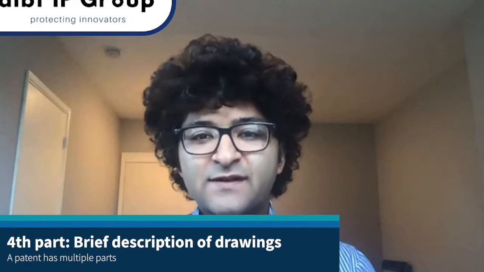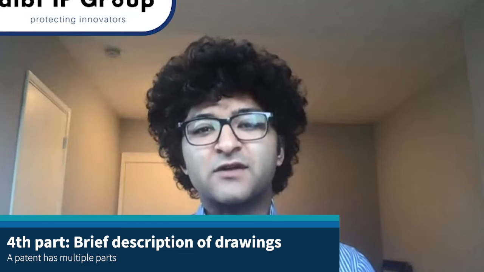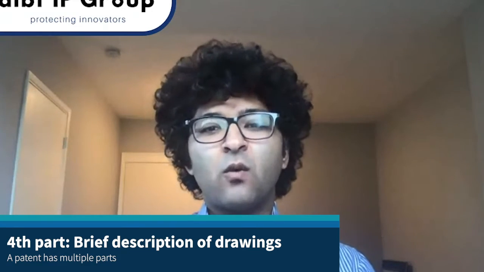Now, after the summary section, there's typically a brief description of drawings. So this is one sentence that describes every drawing that's in the application. So if you have 10 figures, for example, you'll find 10 sentences where it will say something like, figure 1 is a high-level diagram of a system.